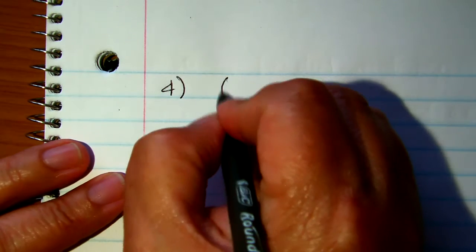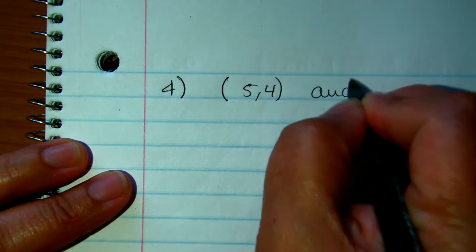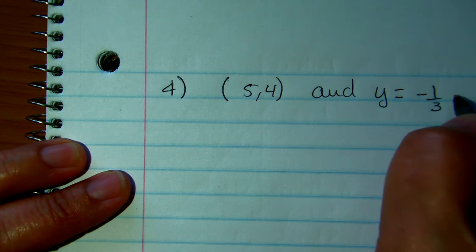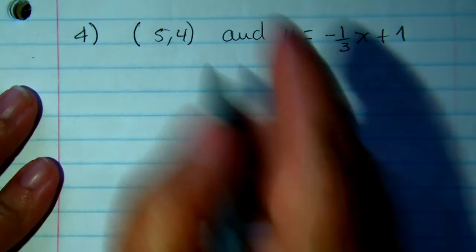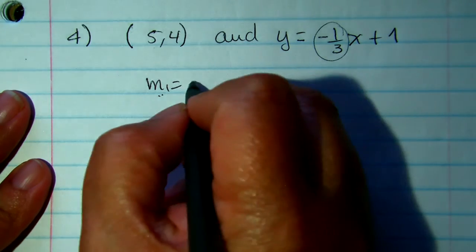I'm going to put it on another page because this one I think is going to take more space. All right. Example number 4. The given point is 5, 4. And the equation is y equals negative 1 over 3 x plus 1. Okay, so the slope of line 1, the one from the given line, is negative 1/3.